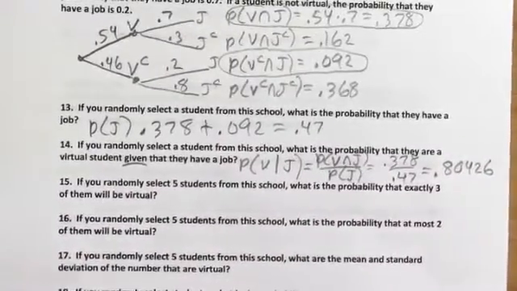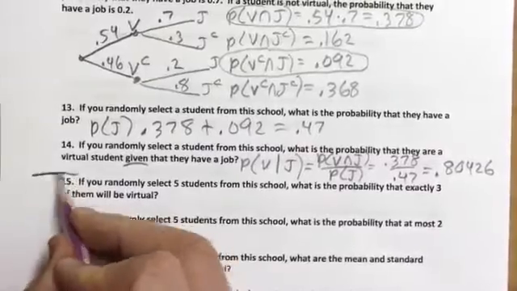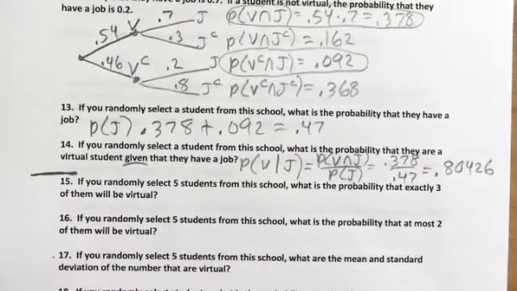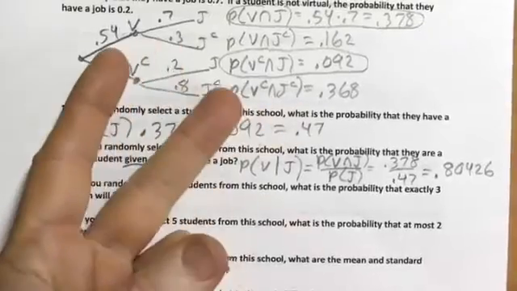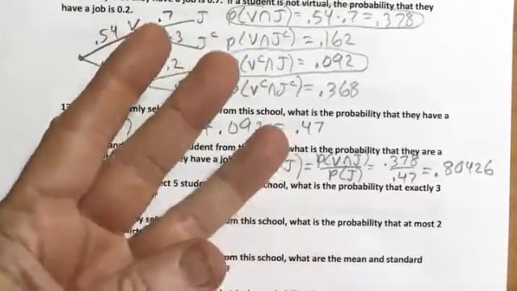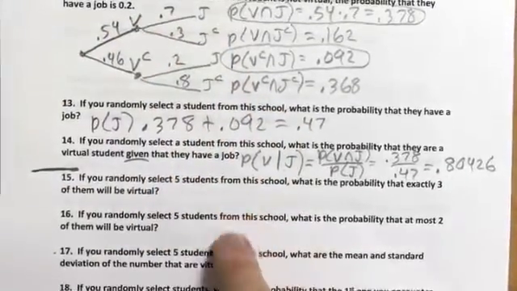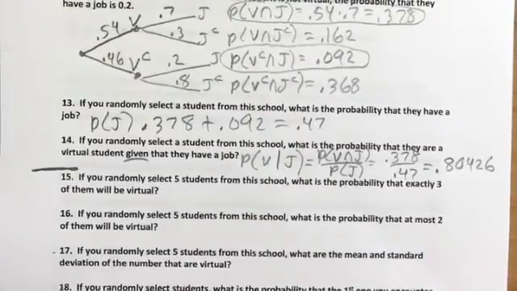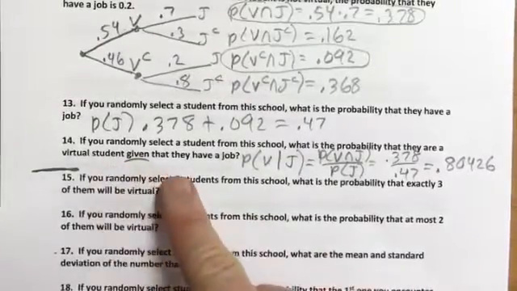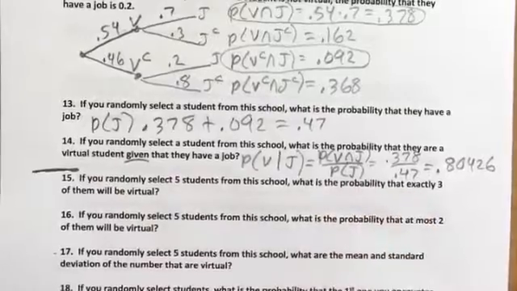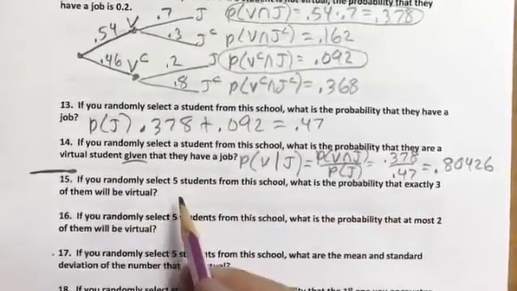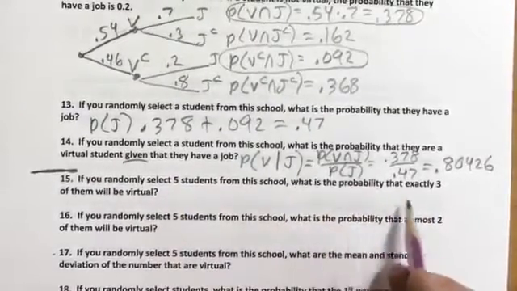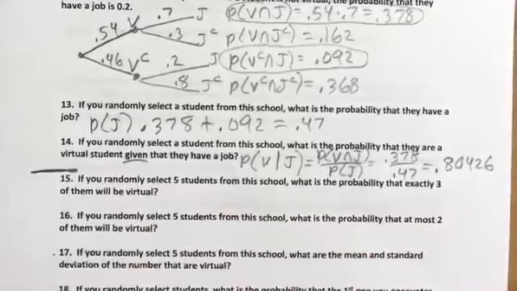So that's a tree diagram problem, the third big one. You've got two-way table problems, Venn diagram problems, and tree diagram problems you've got to know how to do. Then we're going to go to the next thing, which is known as binomial problems. Binomial problems is when you have a set probability, a set number of trials, and then they ask you about a number of successes. In this one it says, if you randomly select 5 students from the school, what's the probability that exactly 3 of them will be virtual?